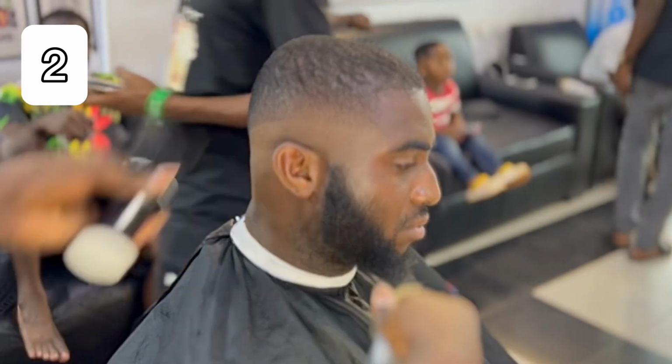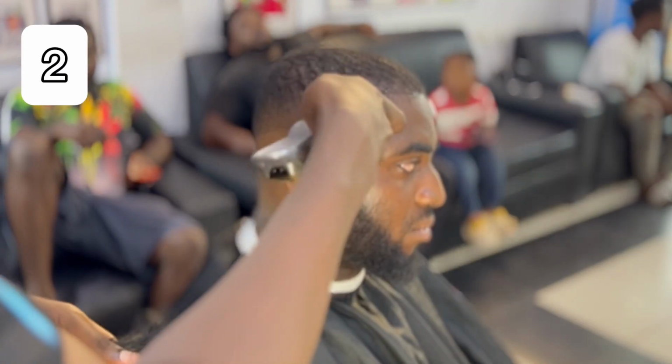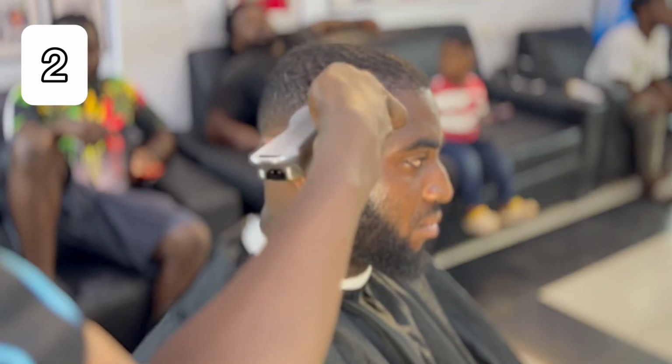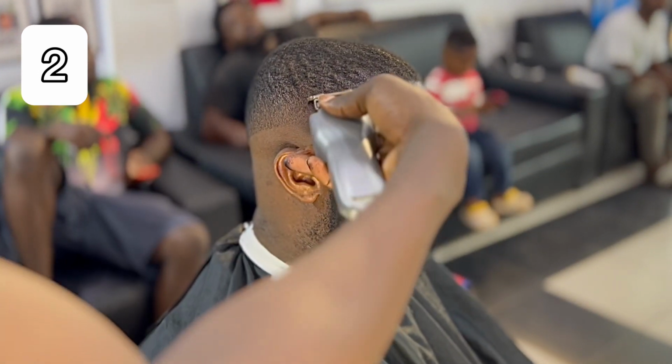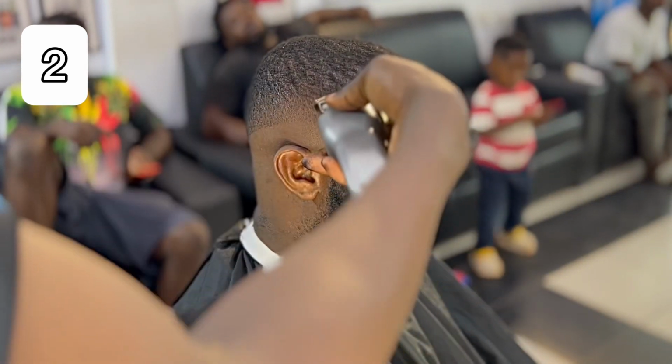And it gives you that good fade. And that is what works the magic. So people will watch it and say, you are very good at your fade. That is how I achieve it.